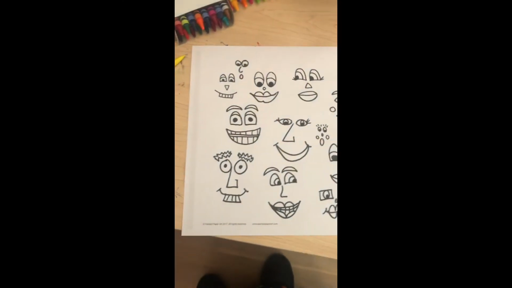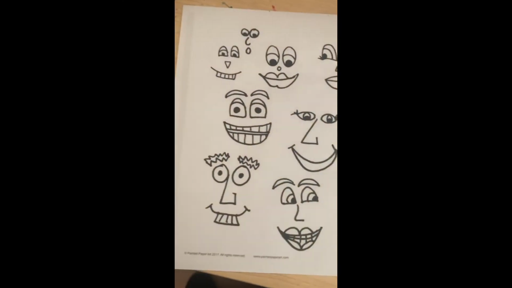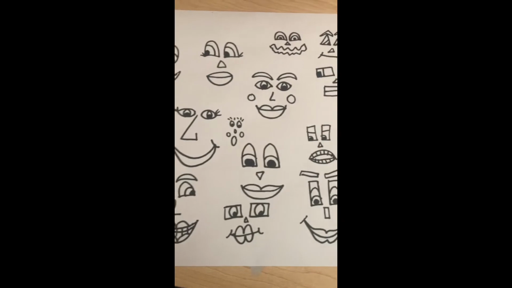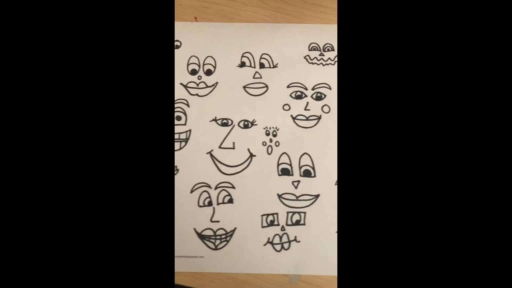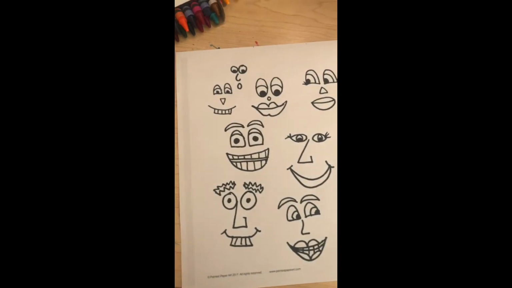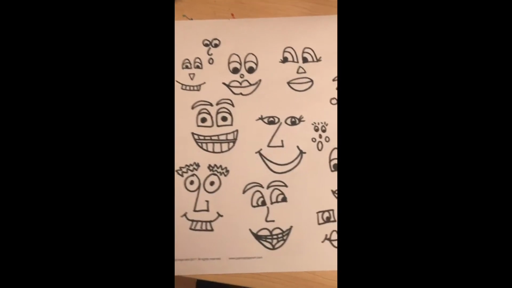Before we get started, I just want to show you this paper with faces drawn on it. You could go back and pause on this spot so you can get some ideas of faces you're going to draw on your city buildings, okay?